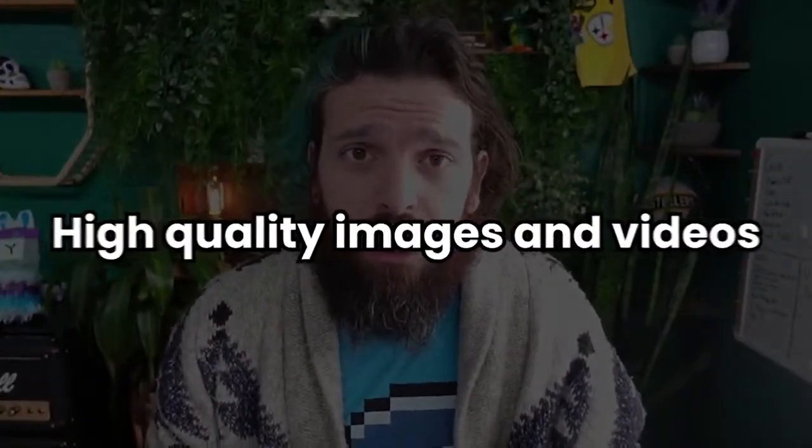Tip number 2, use high quality images and videos. This should go without saying, but remember, your ads are the very first impression you're going to have with your target consumer. So make sure that impression is good. You don't get the chance to make a second one. Just like in the real world, if the first time I meet you, I haven't showered and I'm wearing torn, dirty clothes and I smell bad, do you think you're going to have respect for me?